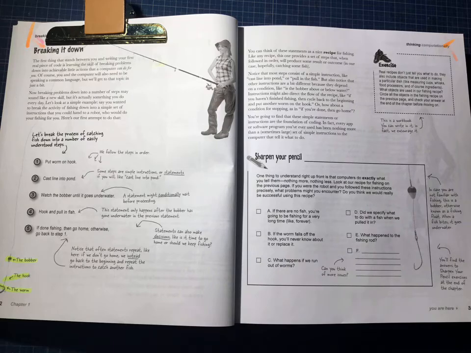Break it down. The first thing that stands between you and writing your first real pieces of code is learning the skill of breaking problems down into the achievable little actions that a computer can do for you. Of course, you and the computer will also need to be speaking common languages, but you will get to that topic in just a bit.